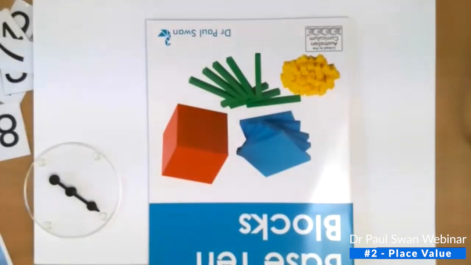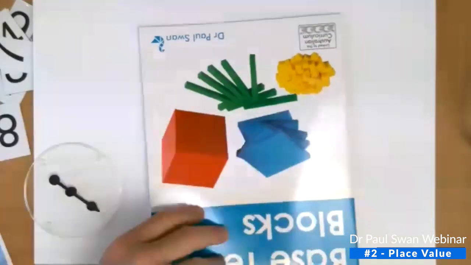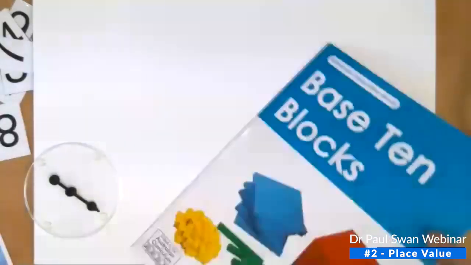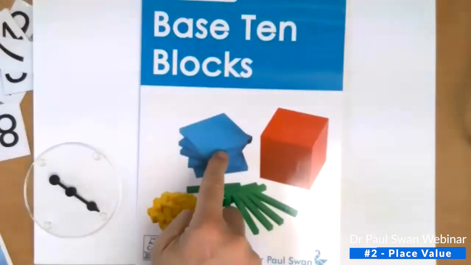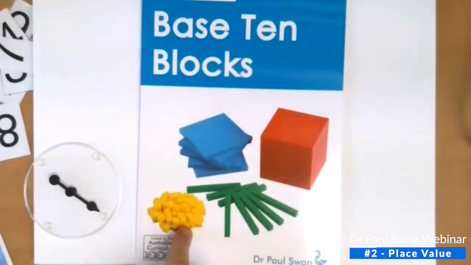They go by different names, but essentially they look a bit like this. Unfortunately, I didn't have any in my house, but I'll just show you what they look like. I've got a picture there. I'll just turn this around so you can see it a bit better. You might be familiar with the large cube and the flat and the long and the small cubes there.